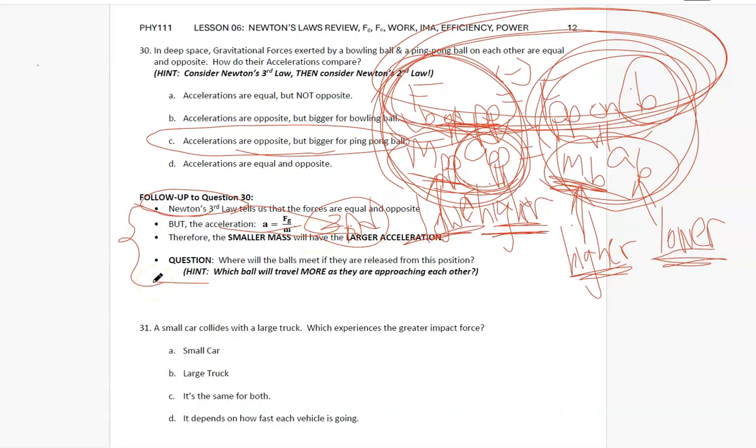Question says, where will the balls meet if they're released from the position? All right, so you remember you have the big bowling ball and you have the little tiny ping pong ball. They're both being drawn by the same gravitational force, but the acceleration of the ping pong ball is much greater.